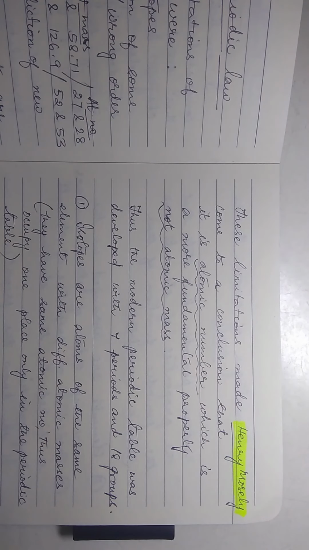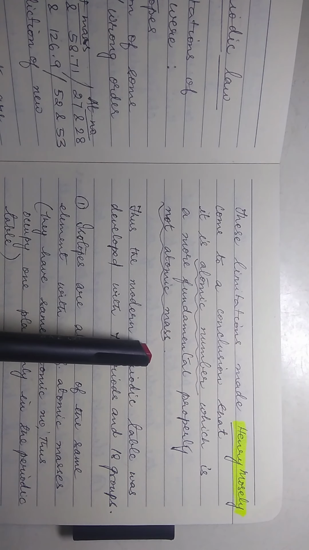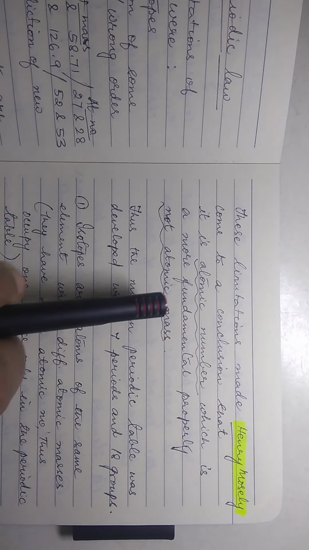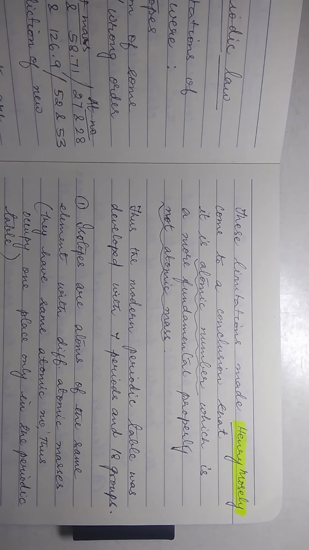It should be atomic number. He said that let us arrange the elements in the increasing order of atomic number and see whether all these Mendeleev's disadvantages are getting solved or not. Let us see, he thought. Okay, and so he said that let us arrange the known elements in the increasing order of atomic number, and atomic number is a more fundamental property than atomic mass, he said.